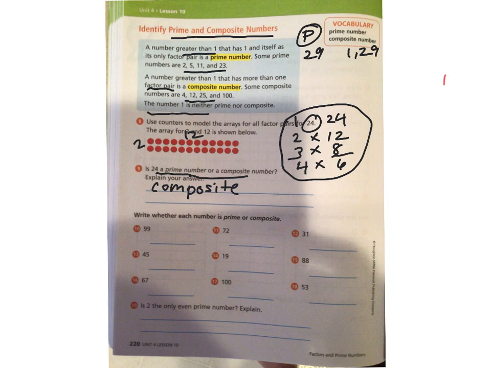Now, look down below. You get to decide whether a number is prime or composite. And a lot of times you can tell by looking at the number, guys, that it's going to be hard to come up with more than one pair for some of these, because you can tell they're different numbers that you don't see on your times table.